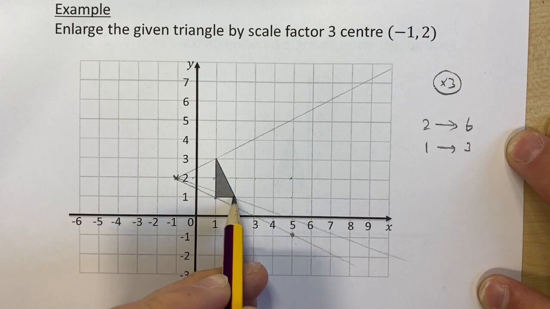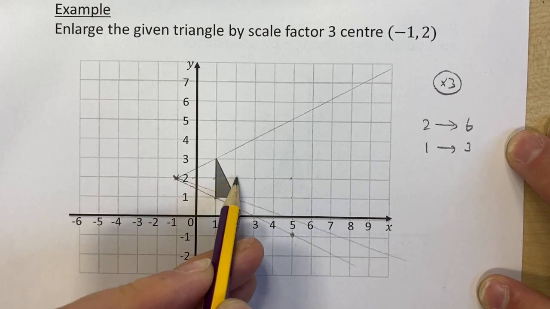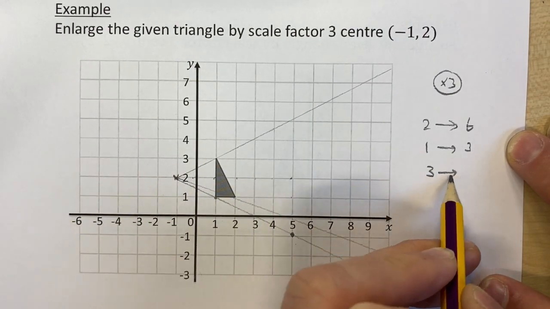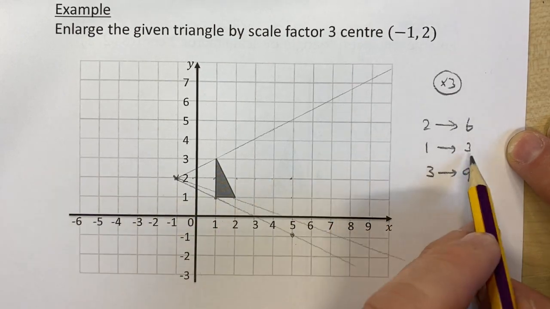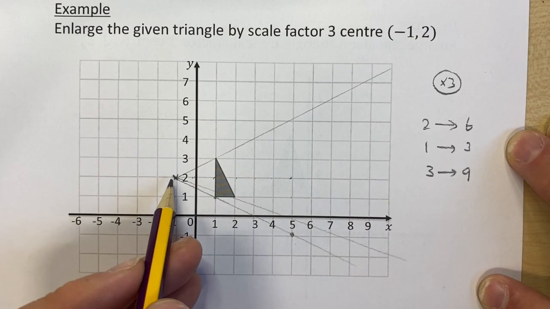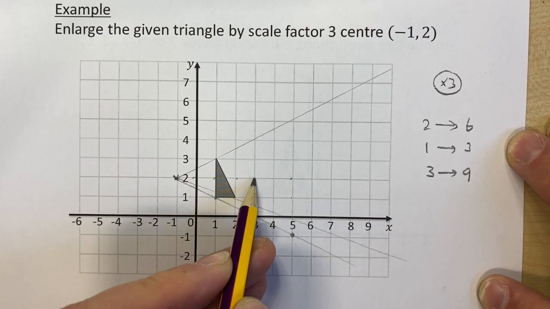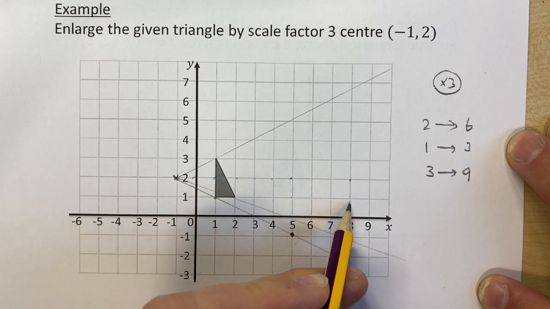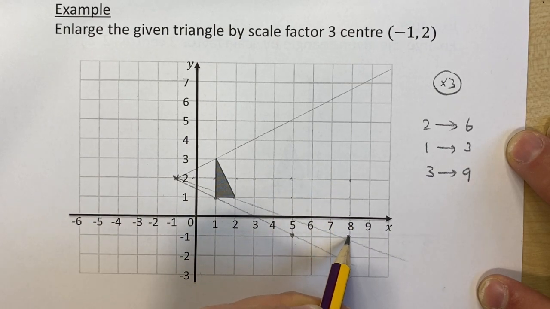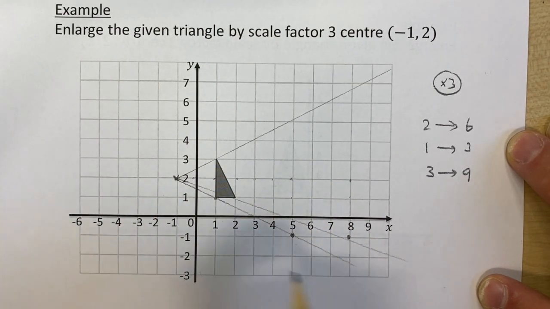Let's set this corner point. We are 1, 2, 3 away. Well, not anymore. We're going to be 9 away because 3 3s are 9, and we were 1 down, which is now 3 down. So 1, 2, 3, 4, 5, 6, 7, 8, 9, and 1, 2, 3. Again, that puts me on that line.